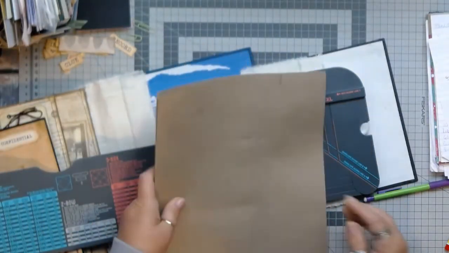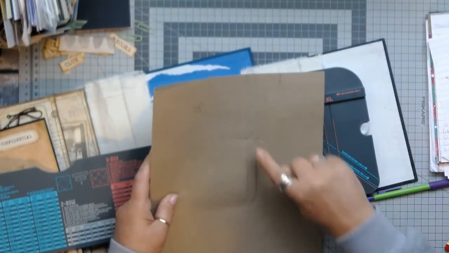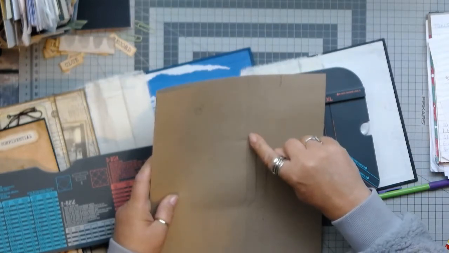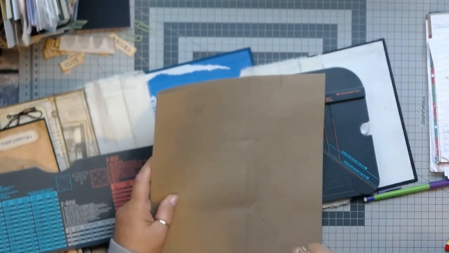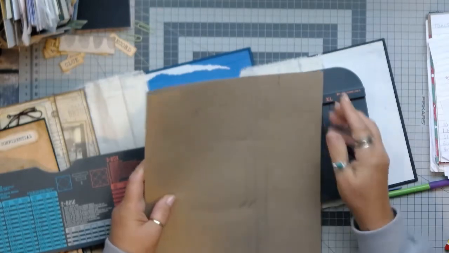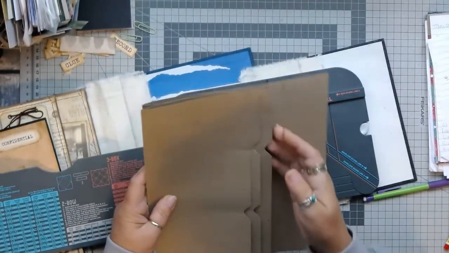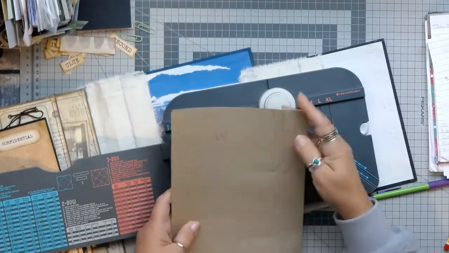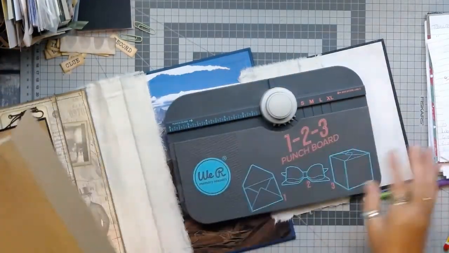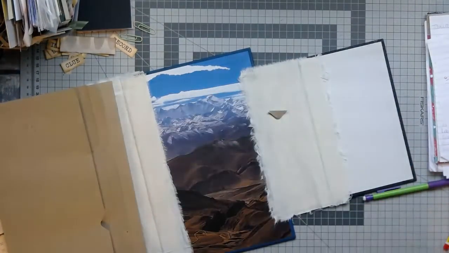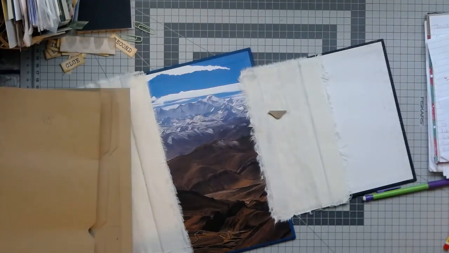So what we do now is we take all of that off. We take that side off and this side off, and then we take all of that off there, and that gives you your 3 tabs for your file. So I'm just going to move that out the way because I don't need that again.